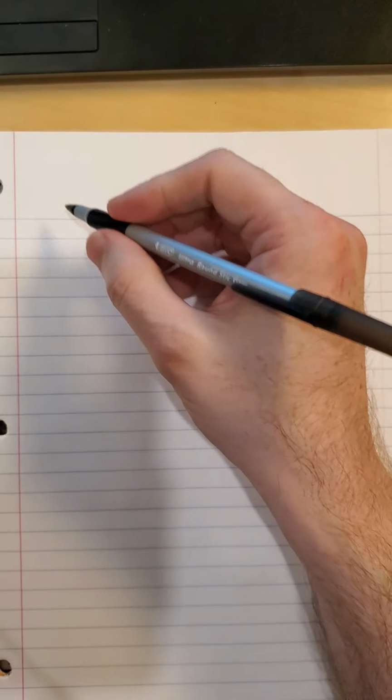All right, so a little bit more calculator work real quick. We'll work on the idea of intercepts, if we're asked to approximate intercepts.